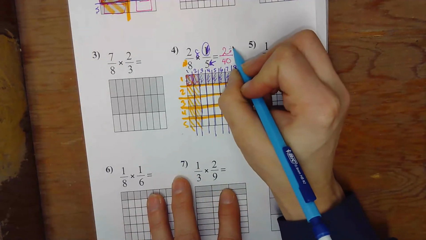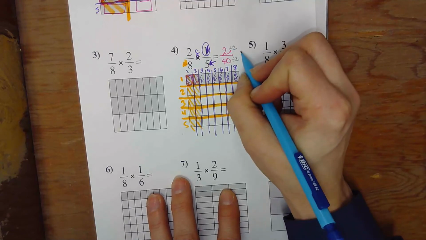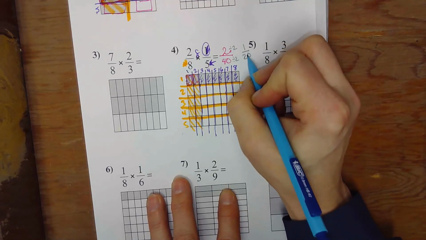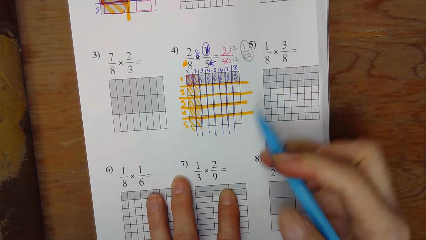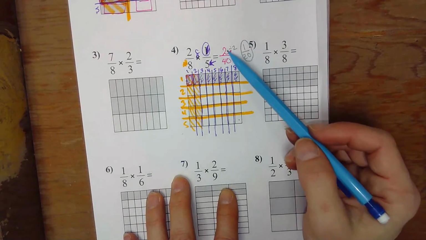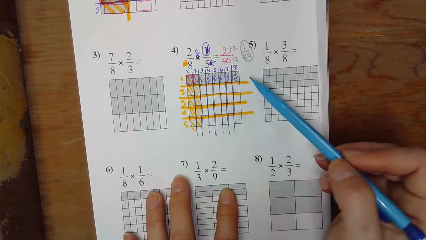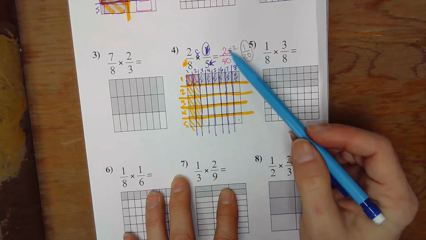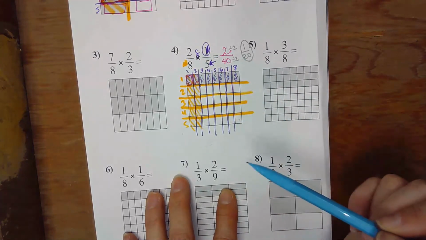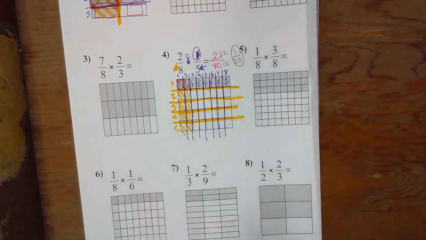Mathematically, these are both even numbers. So 1/20th would be the final answer, even though it's easier to see 2 out of 40 as the answer to the multiplication. So models are sometimes a little tricky to see.